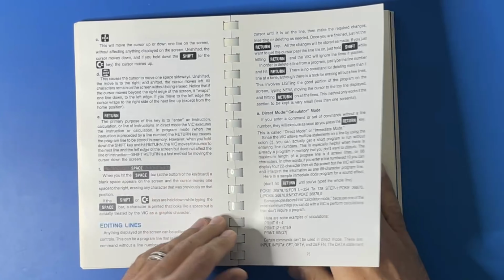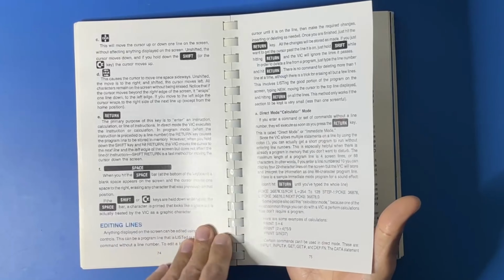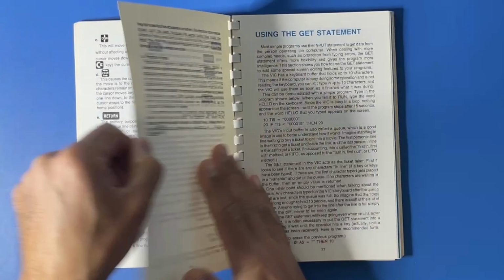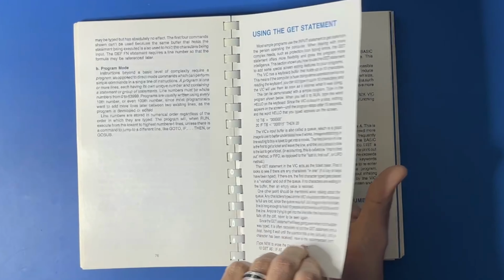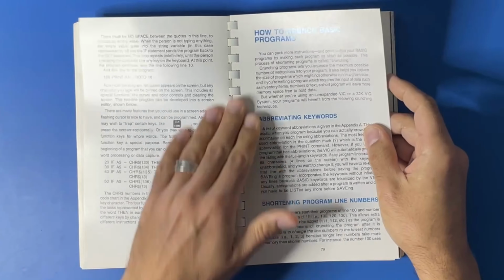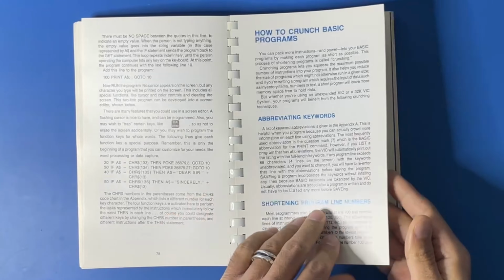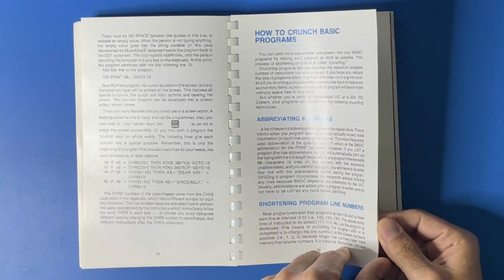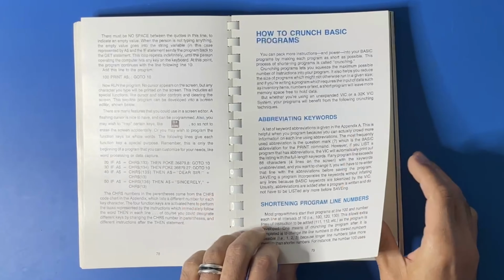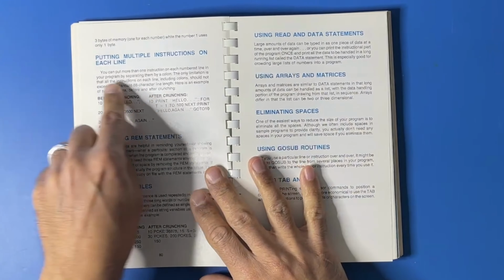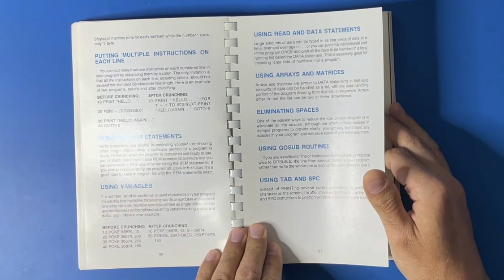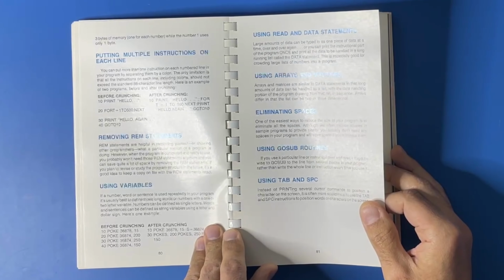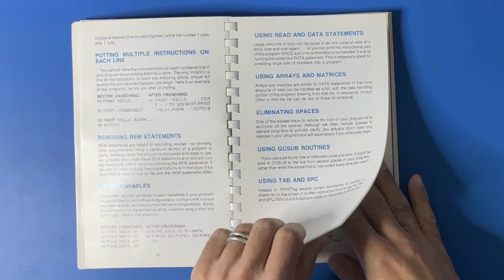As soon as you turn it on, it's a screen editor, and you can start editing your BASIC programs. How to crunch BASIC programs: packing more instructions, abbreviating keywords, shortening program line numbers, putting multiple instructions on each line, removing REM statements, and using variables.